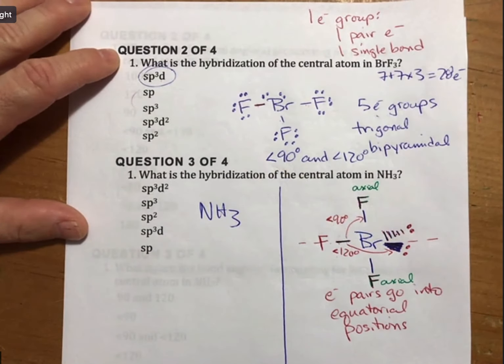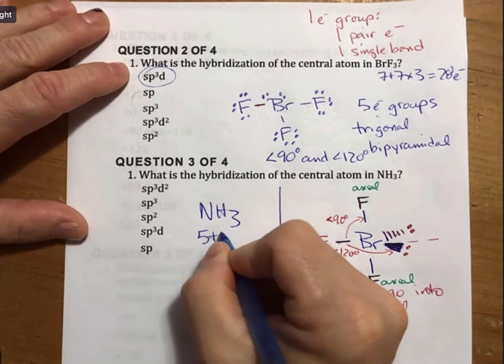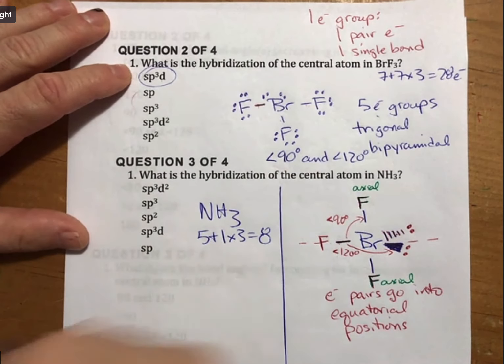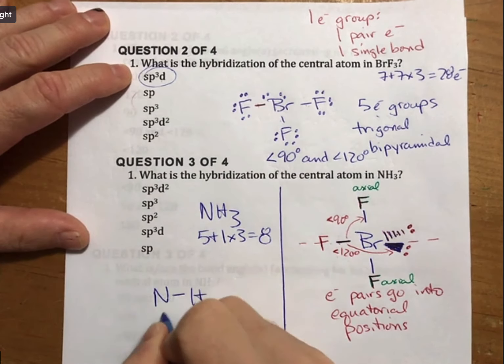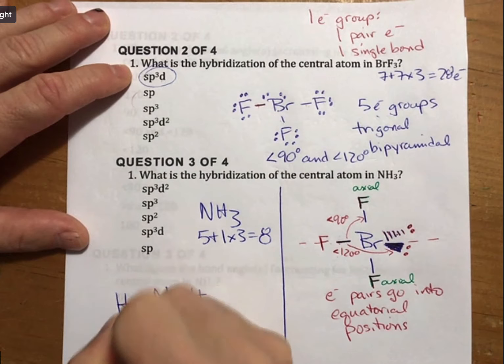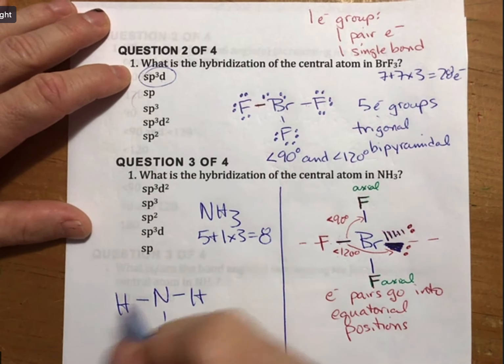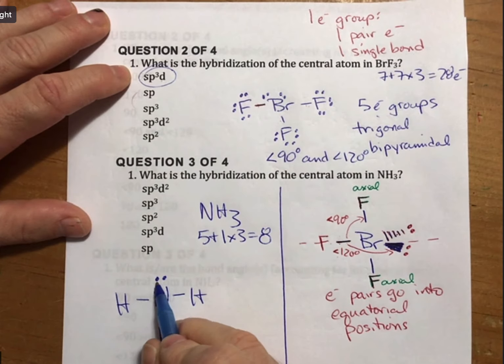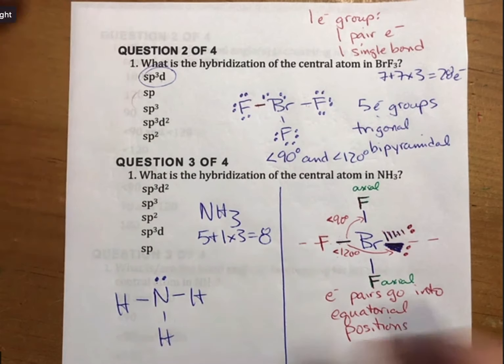Ammonia is going to have 5 plus 1 times 3, which is 8 electrons. Nitrogen has to be the central atom. And then we put electrons 7 and 8 on nitrogen because there's no other place to put them.